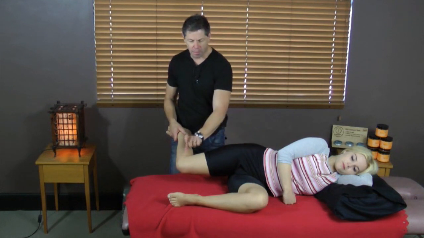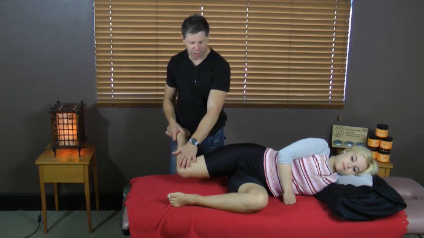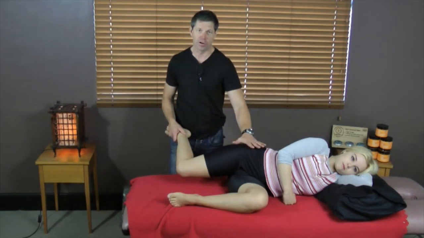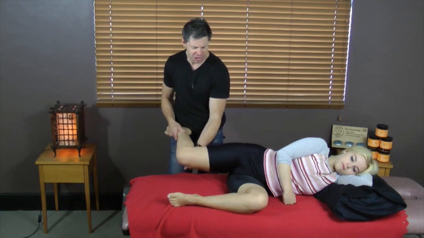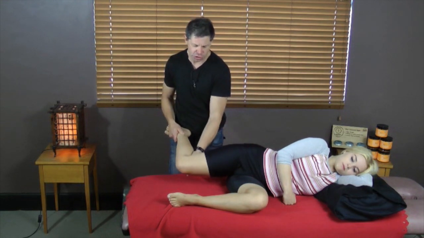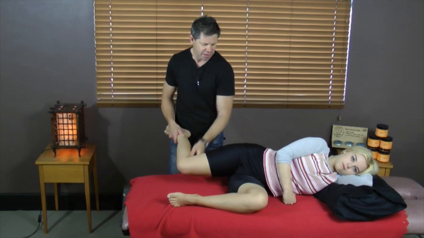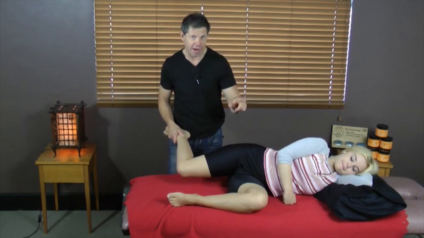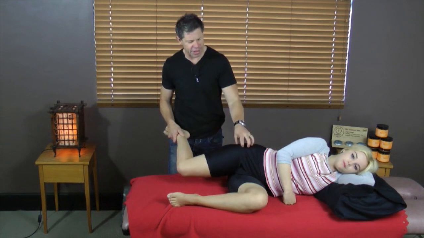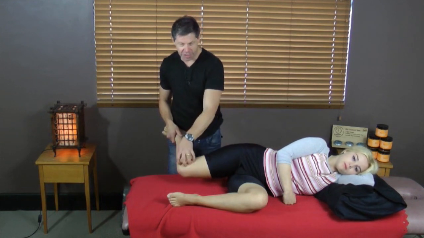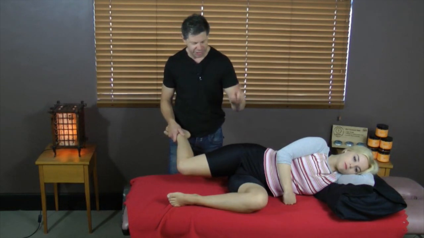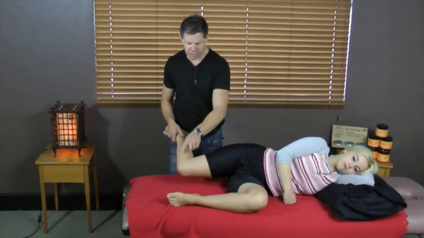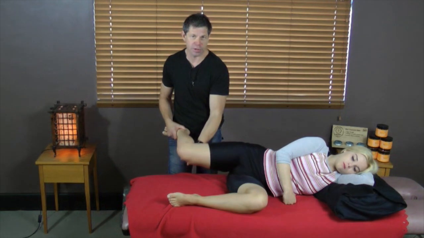If your client's got more than 10 degrees here and drops away, then I would assume that they've got reasonable flexibility through that ITB and gluteal fascia. If it just stays put and doesn't drop and doesn't have much give or movement, then there's a fair chance that this fascia is tight. Okay, but you have to keep in mind, it is crucial that the hip and the knee are in line with each other. Now the other thing is too, the hip, the knee and the ankle all need to be at the same height when you take this test as well.